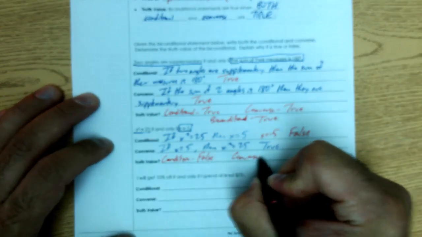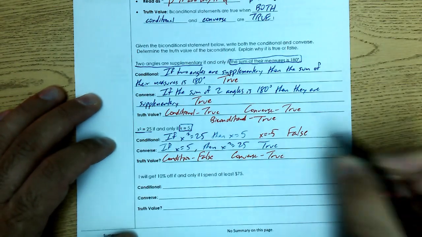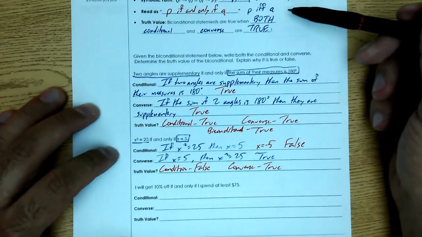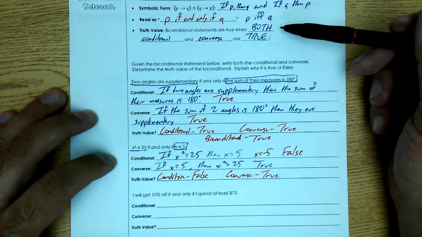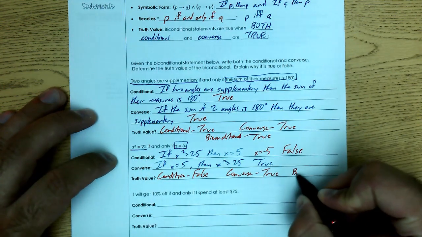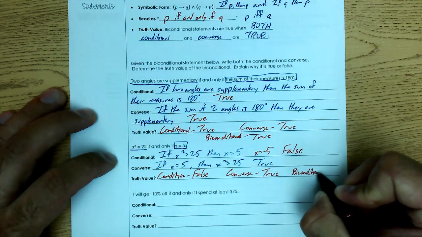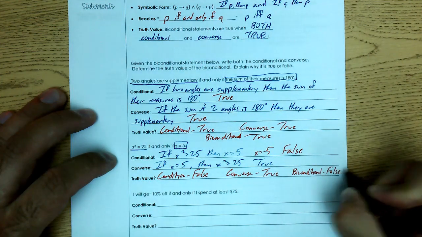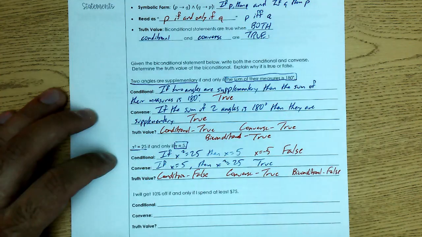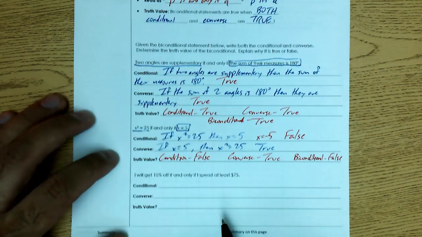Our converse was true, but we need both to be true. So our biconditional was false. I'm going to let you guys work on that bottom one on your own here for a second.